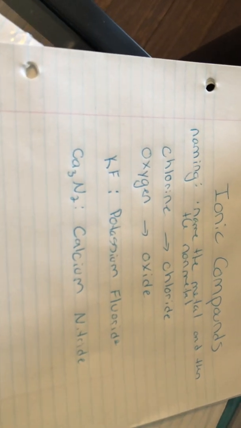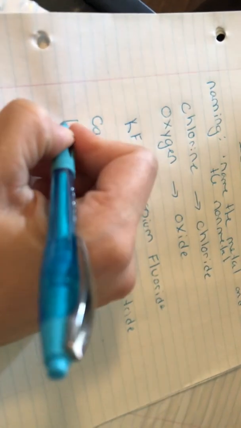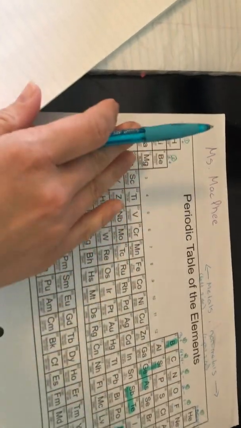One more example. We'll do Li2S. Again, Li is lithium, S is over here, and it's sulfur. So every single time I name these elements, it's always one metal and one nonmetal. So Li is lithium, and S is sulfur, so I change that to sulfide. Just like that.